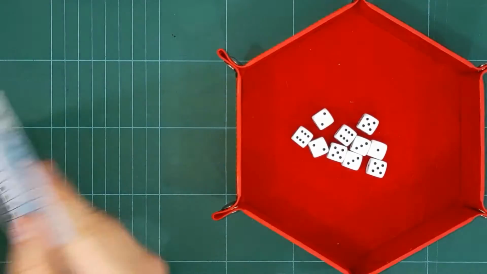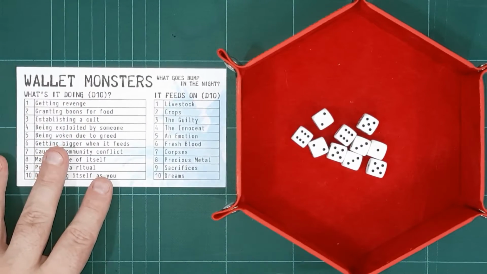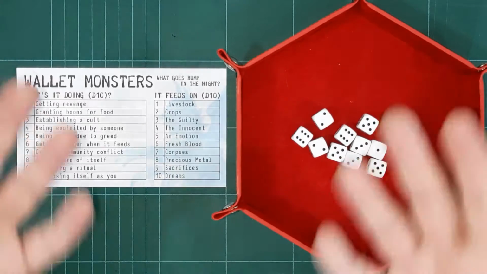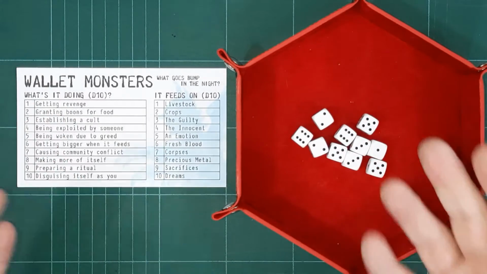This is a very useful little tool. It's not huge. It's not one of these big books that we can buy with 100 tables of D100 results.